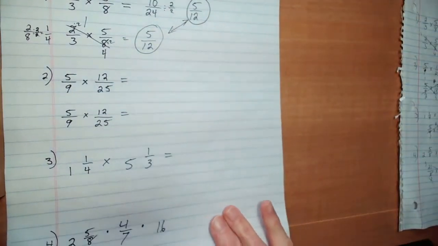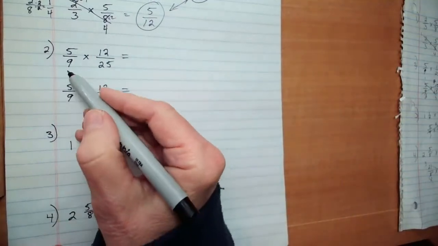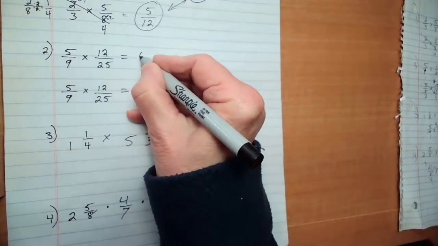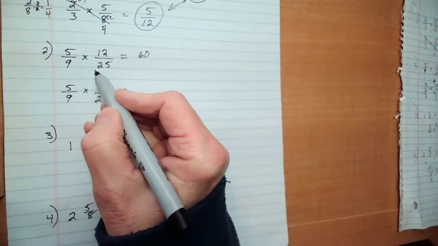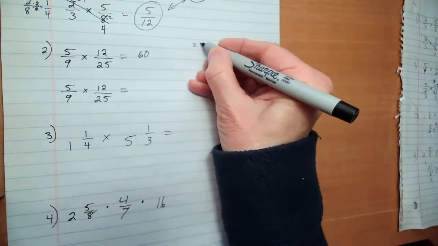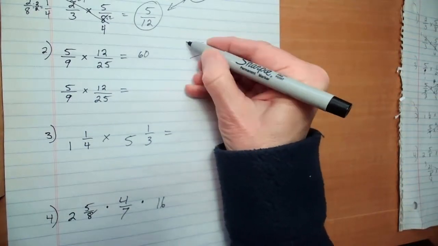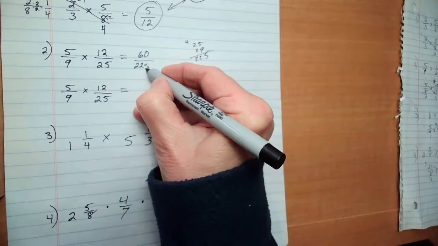The cross-reducing really helps on the larger numbers. So let's take number 2, for example. We're going to multiply 5 times 12 gives us 60. Then we have to multiply 9 times 25. So come over here in my scratch paper. Multiply 5, 4, 2, 25. I come up with 225.